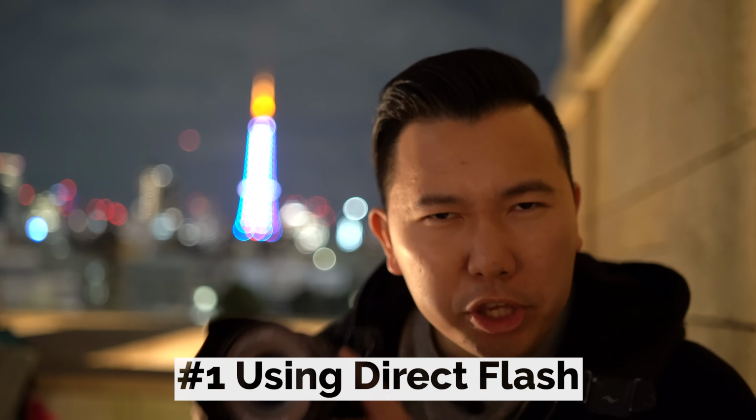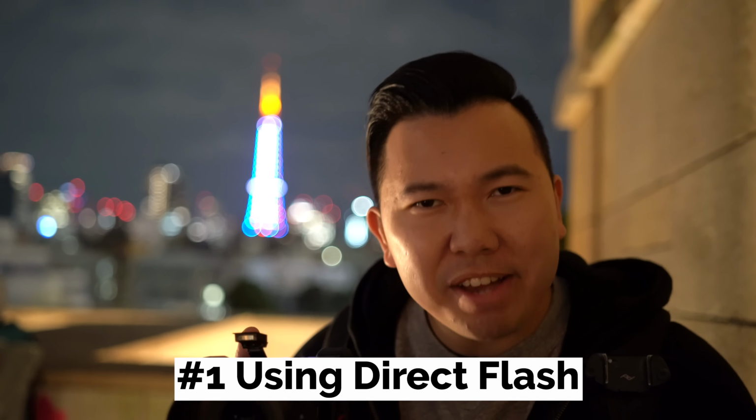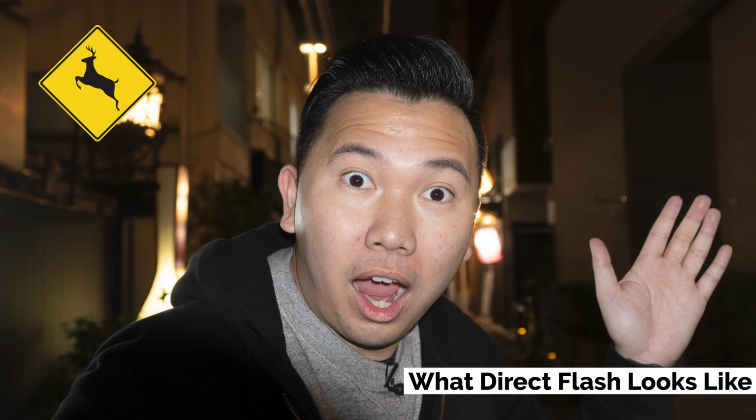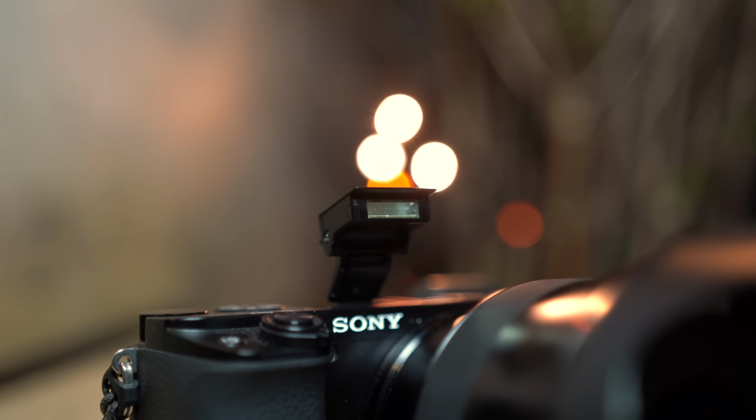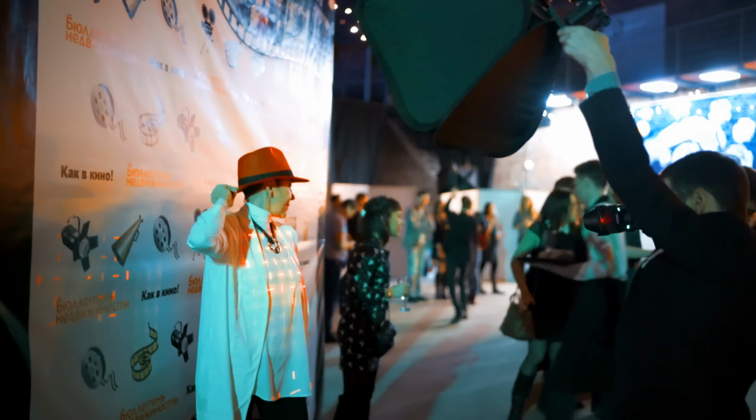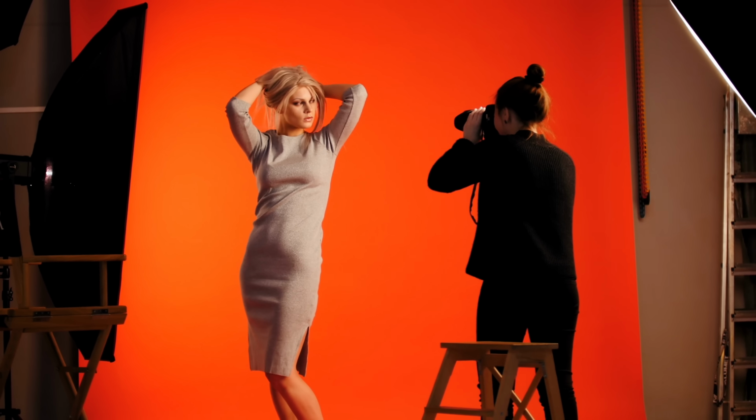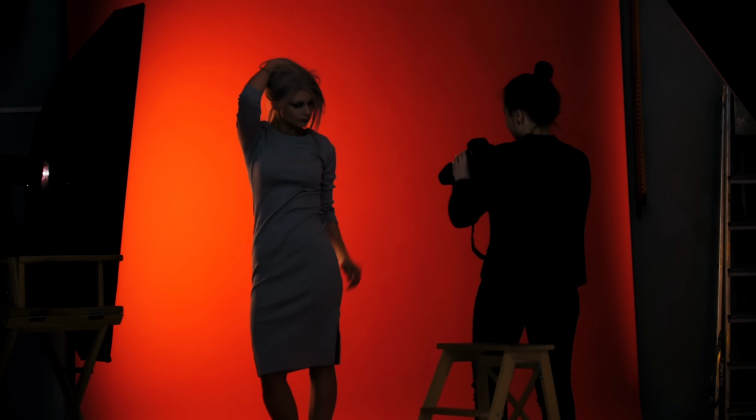Mistake number 1, using flash. Direct flashes are terrible. Hardly anyone ever looks flattering with direct flash. It creates this deer in the headlights look. Now, just to specify, I am talking about the built-in flash on your camera. Off-camera flashes and flashes that are separate attachments are omitted from this mistake.